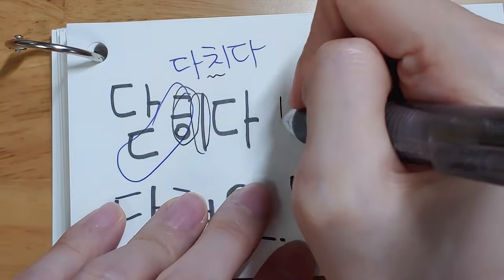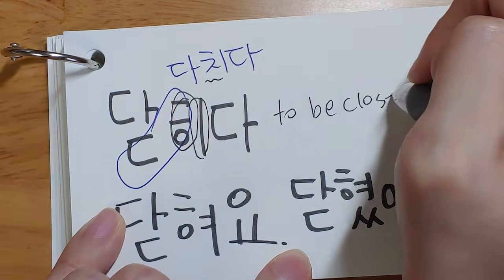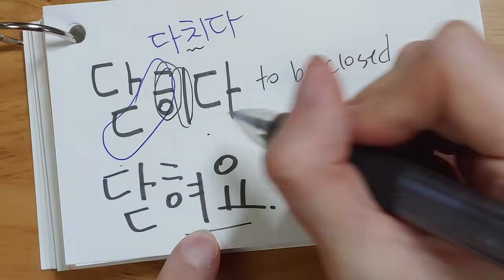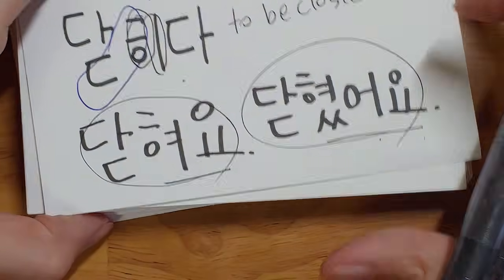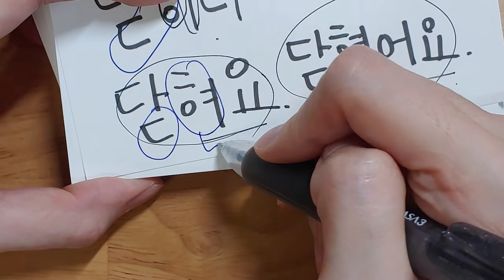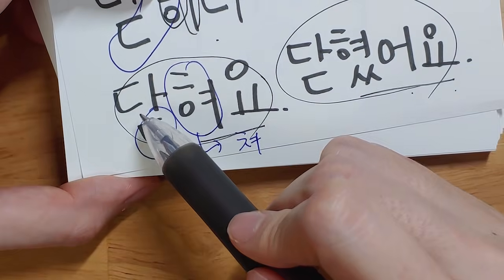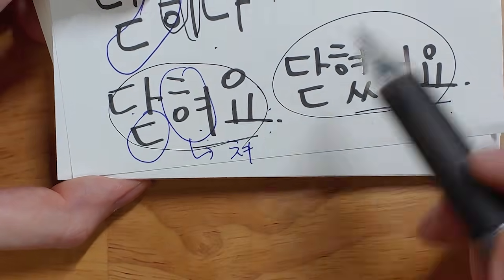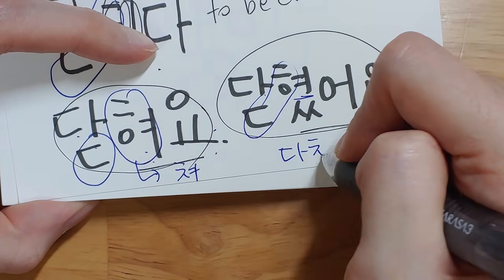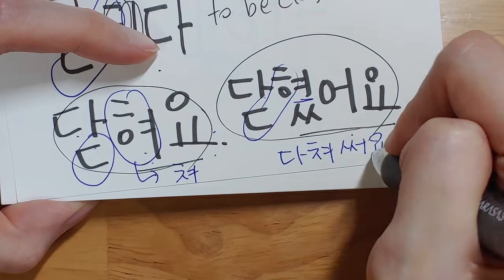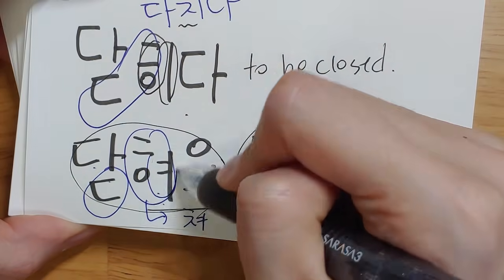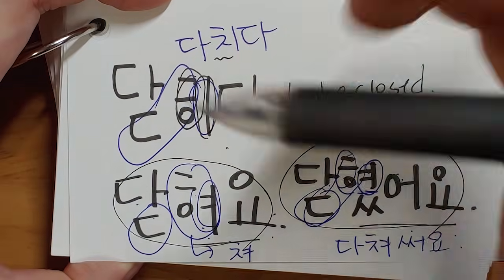So 다치다, it means to be hurt. It's a verb. And these two are the conjugated forms of 다치다. There's more grammar to explain, but I'm just going to skip it, guys. What's more important is that these two make a ch sound, 쳐 sound. So this one, 다쳐요, and 다쳤어요. 다쳤어요. Because the sound is combined with a 히읗 consonant that has a 여 or e vowel, right? So that's why it produces a ch sound.